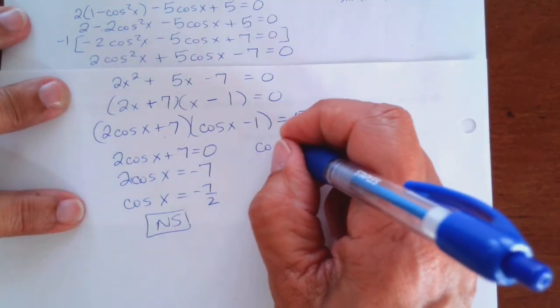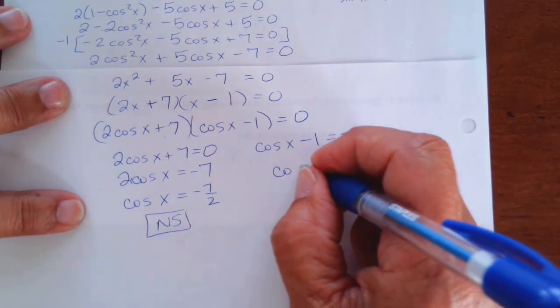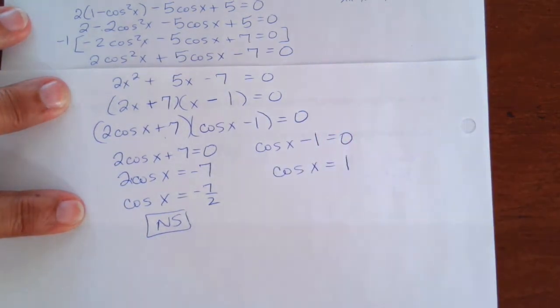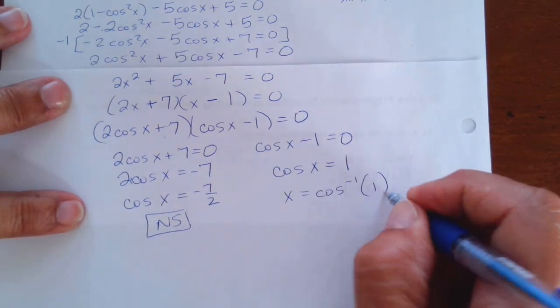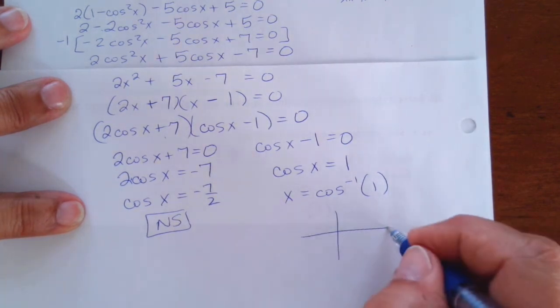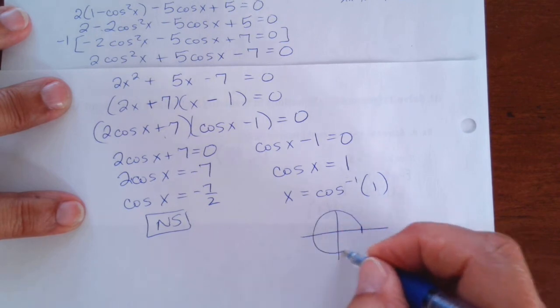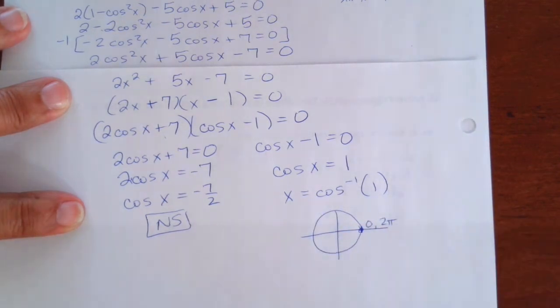And then the cosine of x minus 1 equals 0. That one will only give us one answer. So take the inverse cosine. Where on the unit circle is the cosine equal to 1? Now, let's be careful, because the cosine is equal to 1 over here, right? And that's 0, and it's also 2 pi, right?